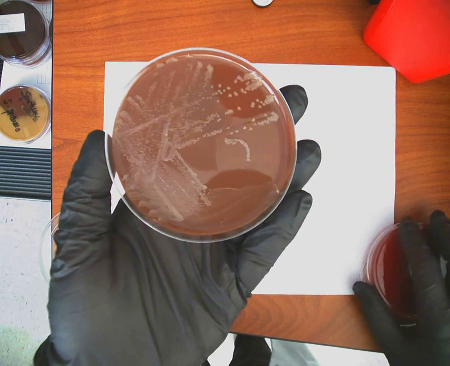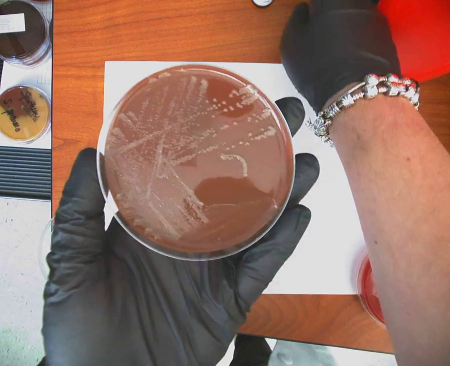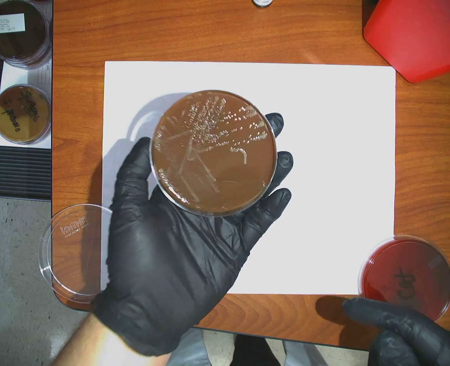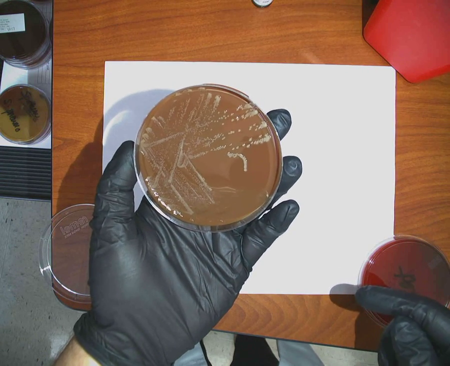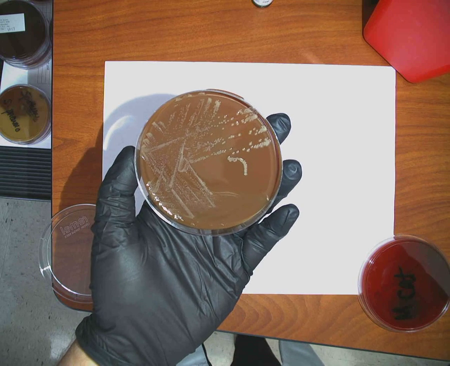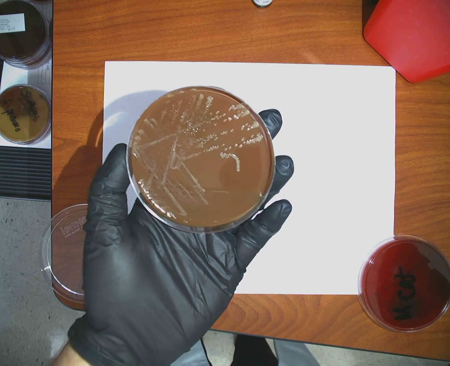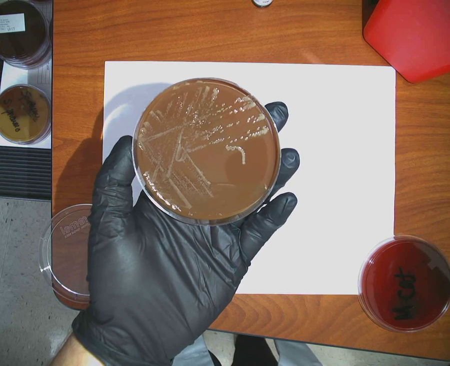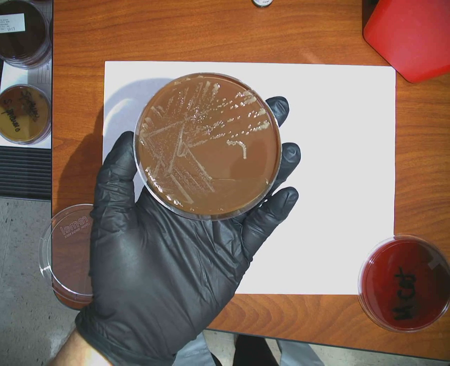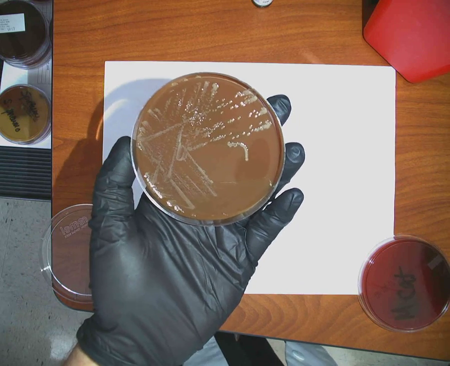This is a tan colored colony, okay? Lamp. We'll see if that helps. Maybe not. How long have they been incubating? This has been incubating 48 hours. So this is not 24-hour growth. This is 48-hour growth. That's a good question. This is a tan-colored colony.